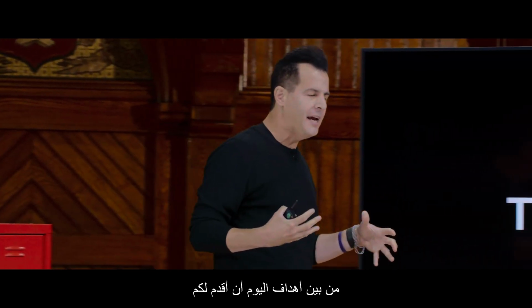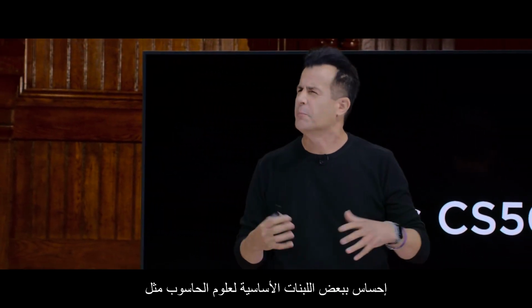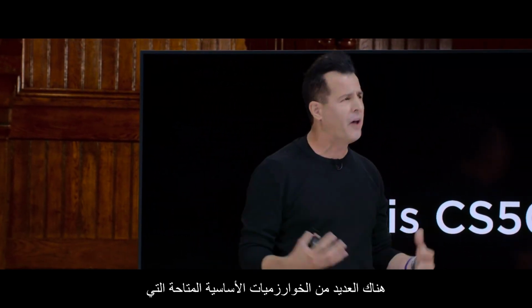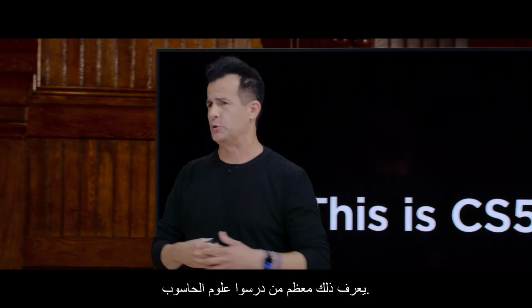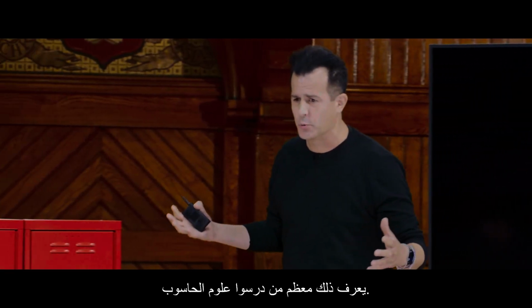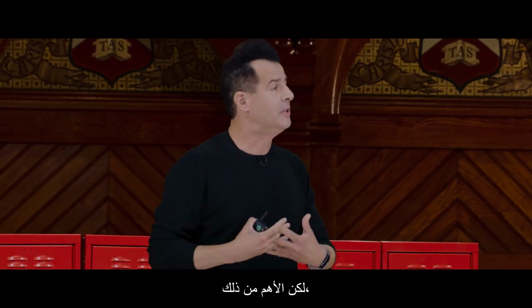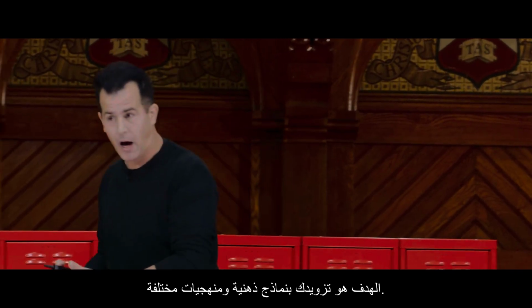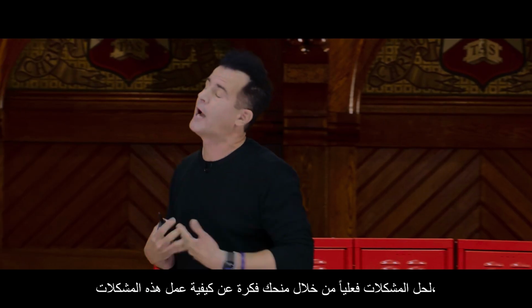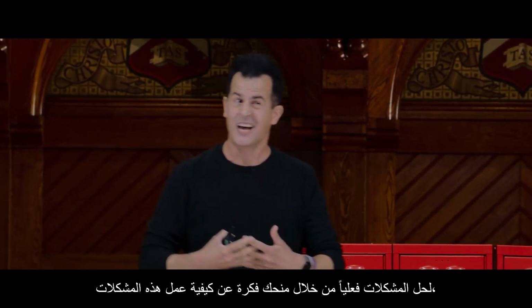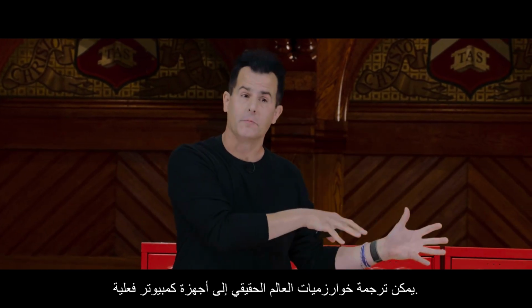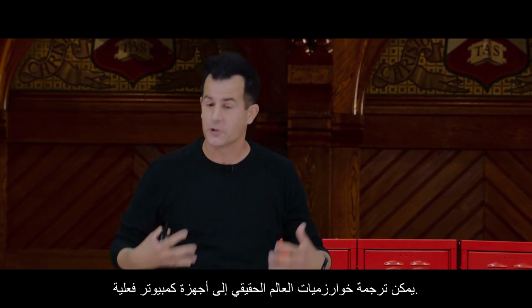Among the goals for today are to give you a sense of certain computer science building blocks. There are a lot of canonical algorithms out there that most anyone who studied computer science would know, anyone who leads a tech interview would ask. But more importantly, the goal is to give you different mental models and methodologies for actually solving problems, by giving you a sense of how these real-world algorithms can be translated to actual computers that you and I can control.